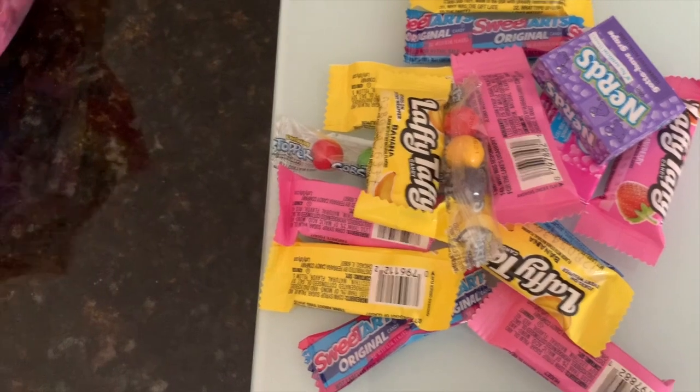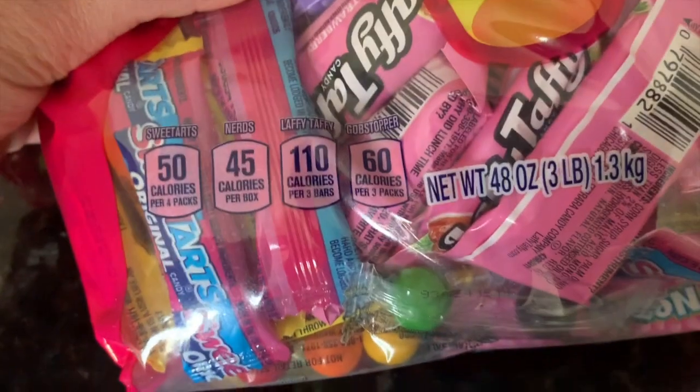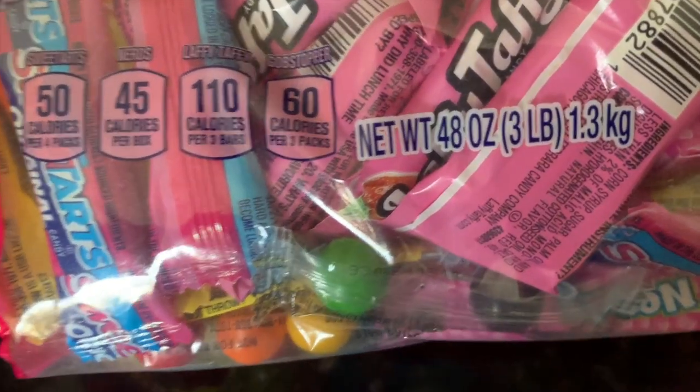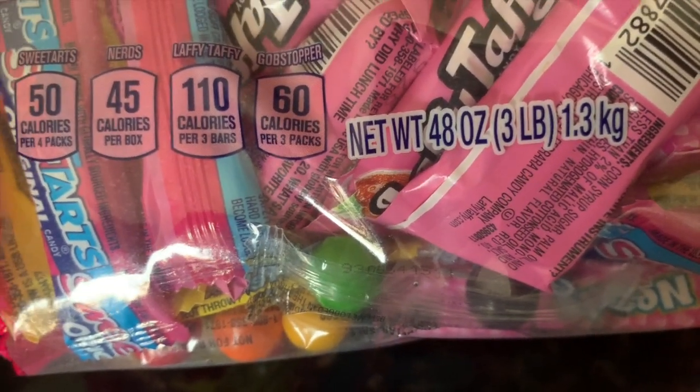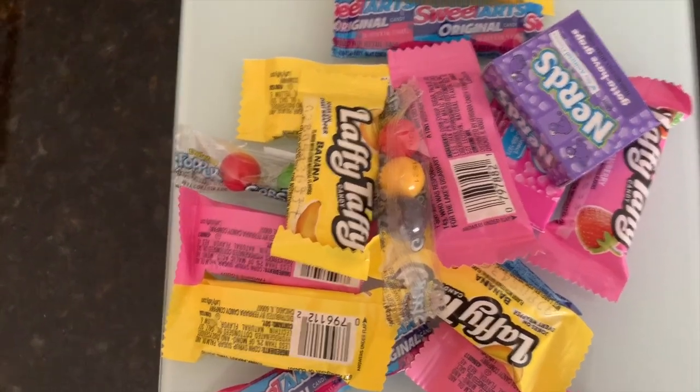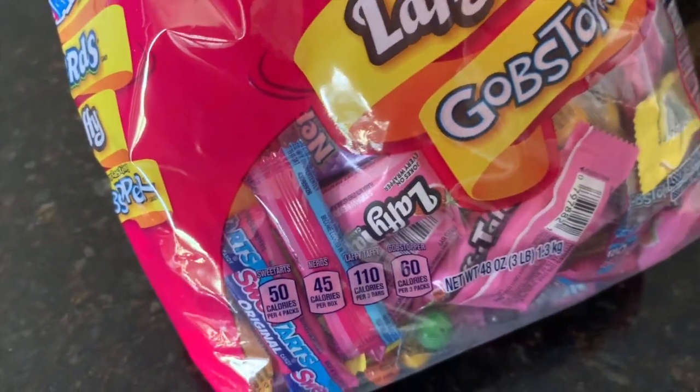So here's your problem for today. How much candy will be left in the bag if I started out with 3 pounds of candy and my husband ate 5 ounces of it? How much will be remaining in the bag?